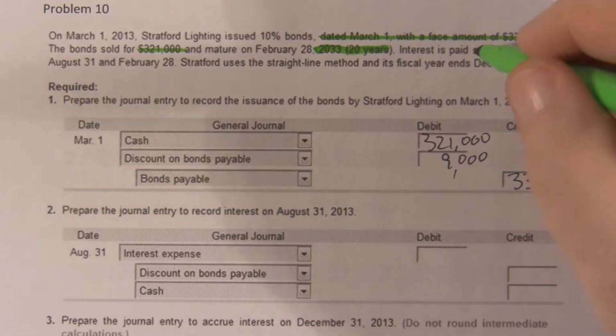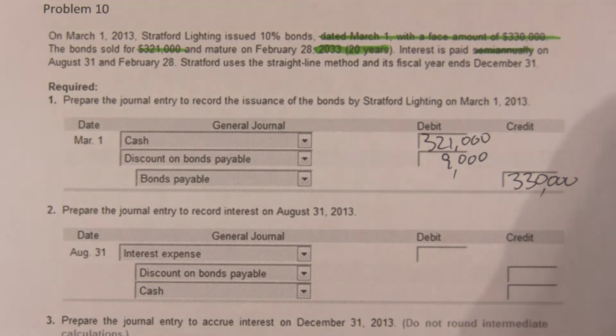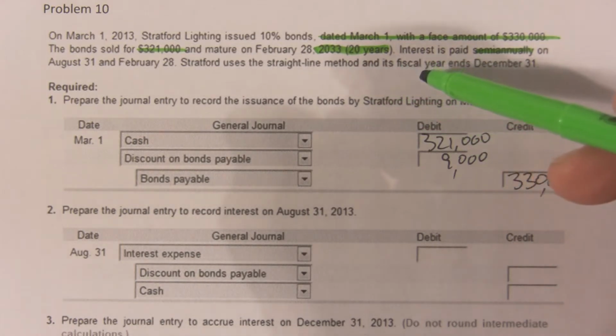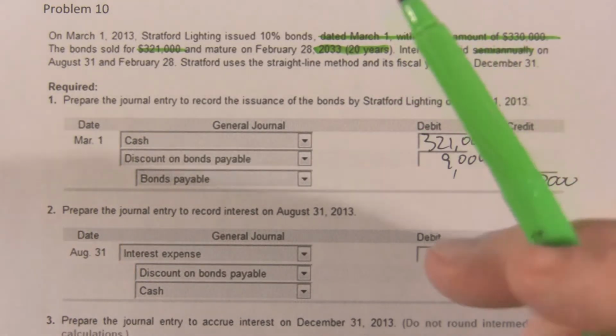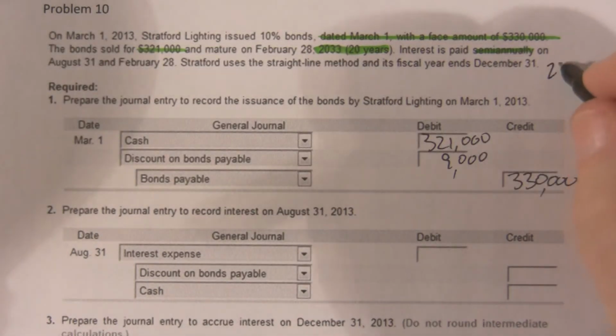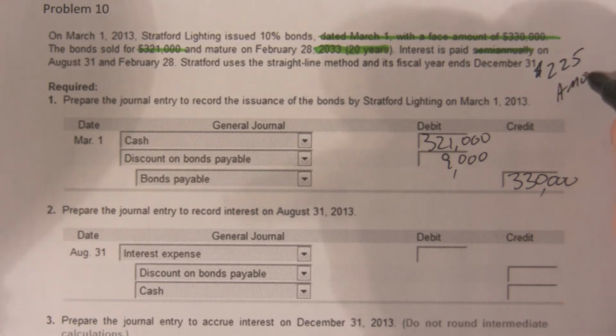Let's see, 40 interest periods, or 20 years, semi-annual, so that's 40 interest periods. And they use the straight line method. Okay, so let's figure that out. That's 9,000 divided by 40, it's $225 amortized amount each time they make an interest payment.